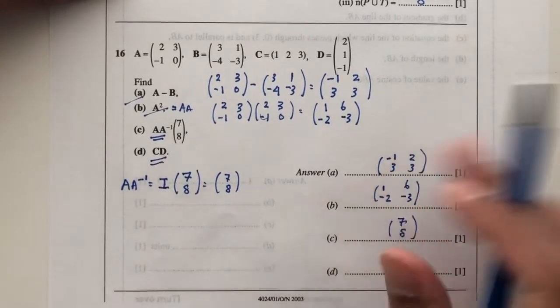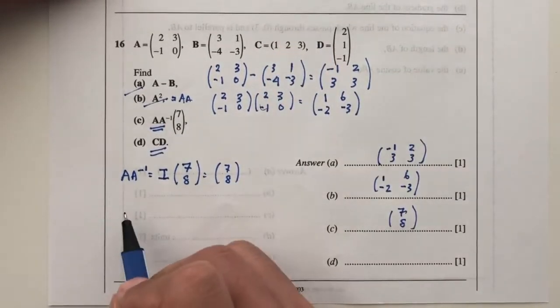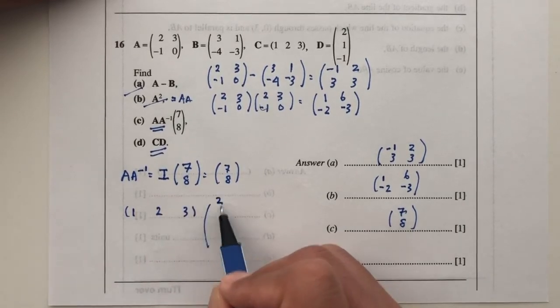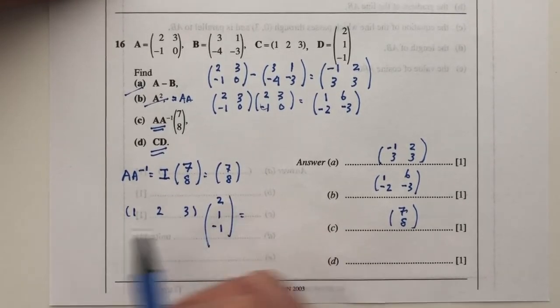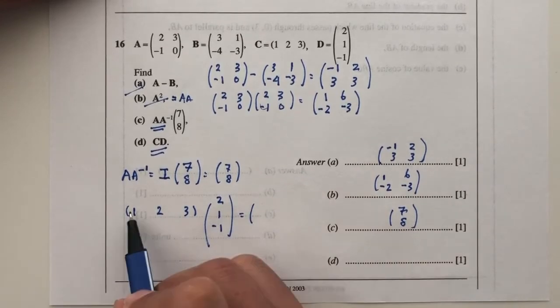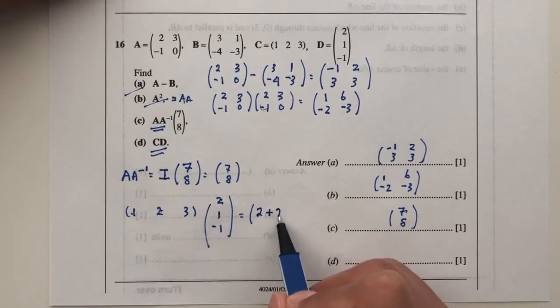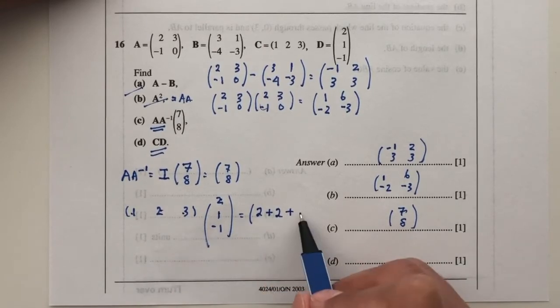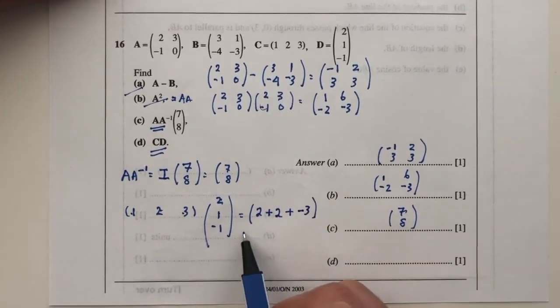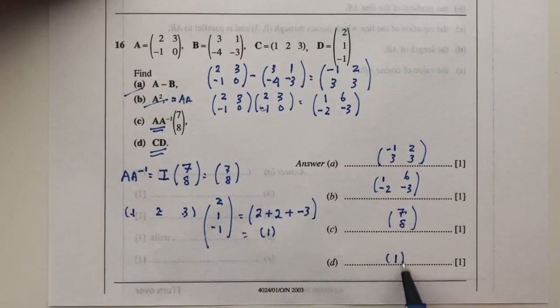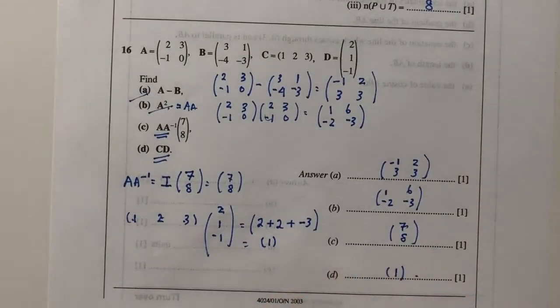Now we have to find CD. C is this one, which is 1, 2, 3. And D is 2, 1, minus 1. So rows by column, you will have 1 times 2 is 2, plus 2 times 1 is 2, plus 3 times minus 1 will be minus 3. That will be 4 minus 3, that will be 1. So the value is 1. Okay, that is 16.